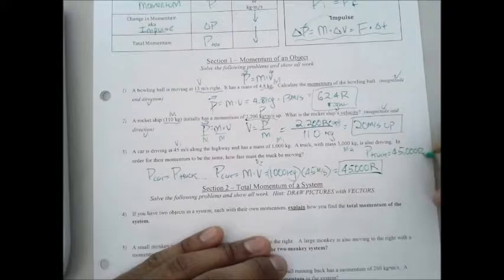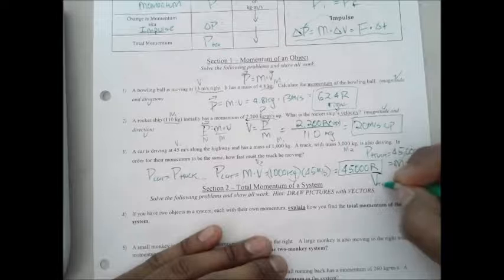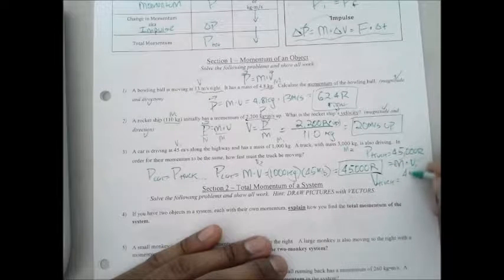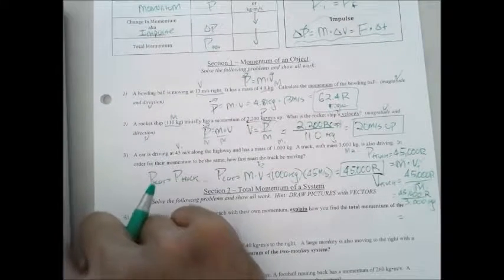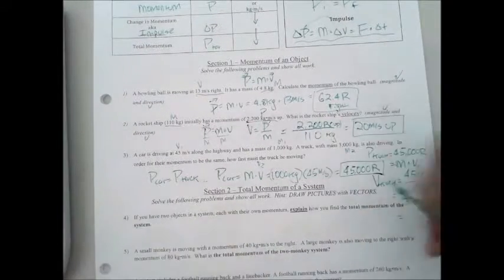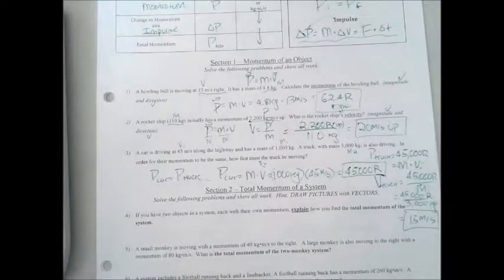Now, if we want the truck to have the same exact momentum, then P truck must equal 45,000 roys, and that must equal the mass of the truck times the velocity of the truck. Now we have a mass for the truck, but we don't have a velocity. So V truck is equal to 45,000 roys divided by M, and here M is going to be 3,000, because we know the mass of the truck. So the velocity of the truck should be 45,000 divided by 3,000, which gives you 15 meters per second. This truck needs to move at around 15 meters per second to have the same momentum. Alright.